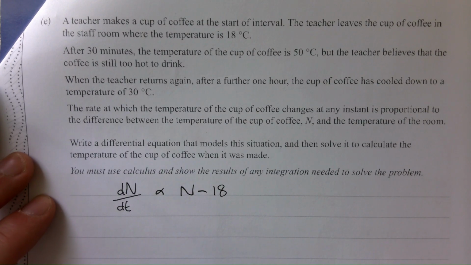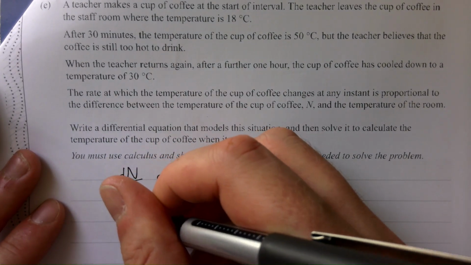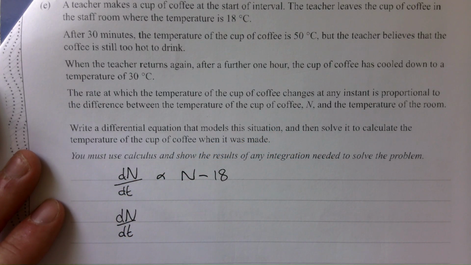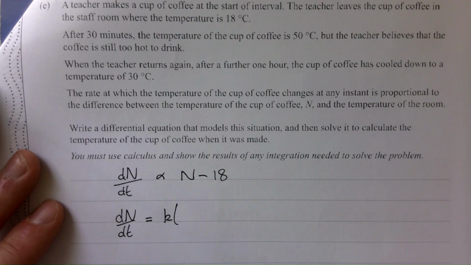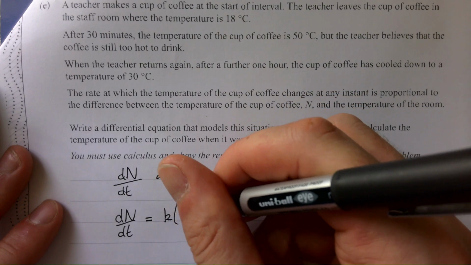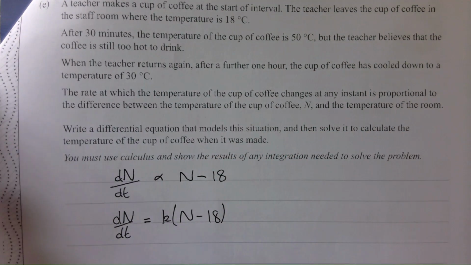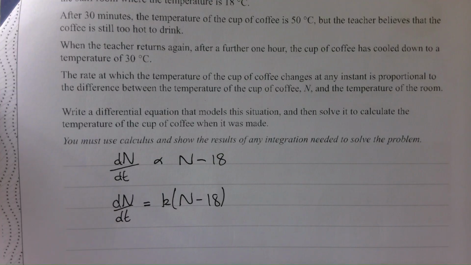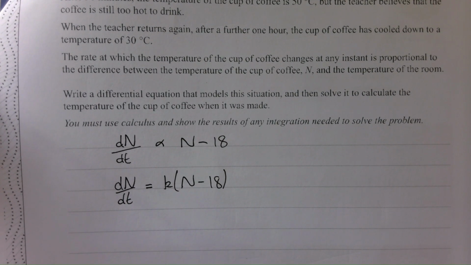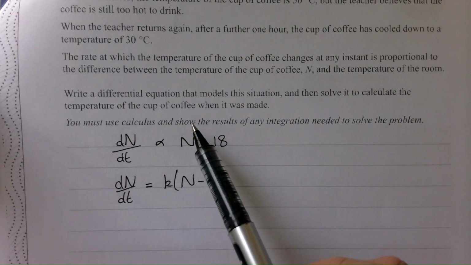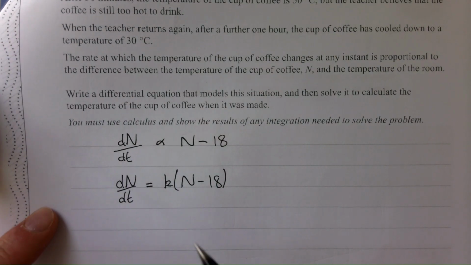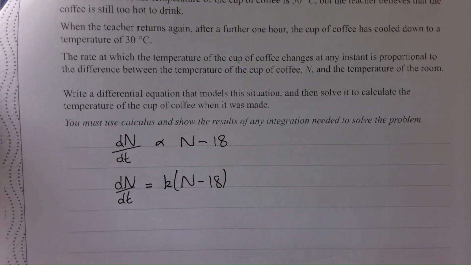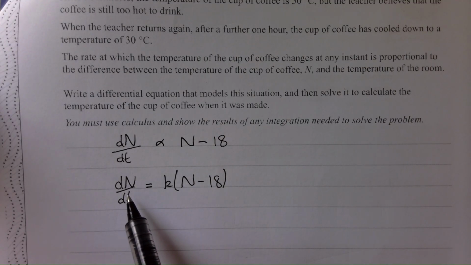Now, if we don't know what the constant of proportionality is, we can just enter our own unknown variable. There's not really a right letter to use for this, but often we use k for undefined constants. I don't really know why, but there you go. So you end up with a differential expression somewhat like this. Now, we want to solve this to find the temperature of the cup of coffee when it was made. So we need an expression for the temperature of the coffee.